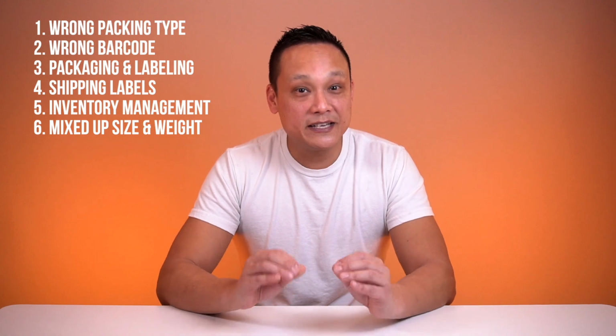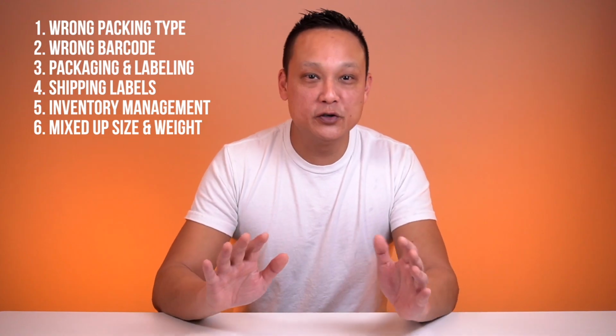And mistake number 6 is mixing up the unit size and weight with the shipping carton size and weight. I see this happening all the time. When you create your very first shipping plan, you'll be asked to enter the dimensions and weight of your unit. Don't mix this up with the size and weight of your shipping carton. This will create huge problems for you.